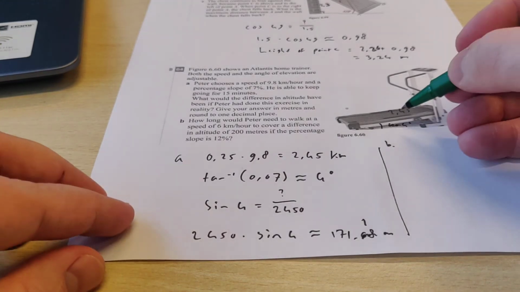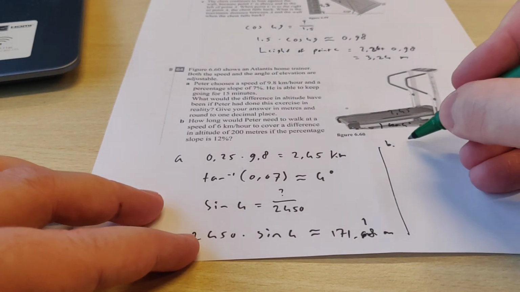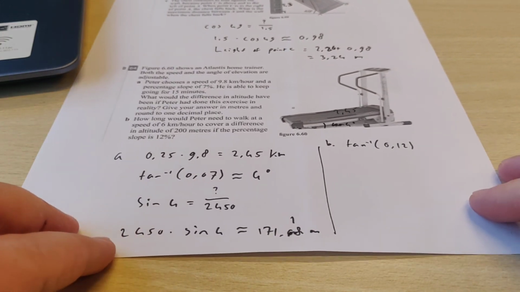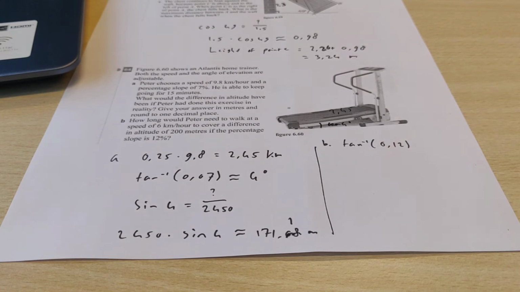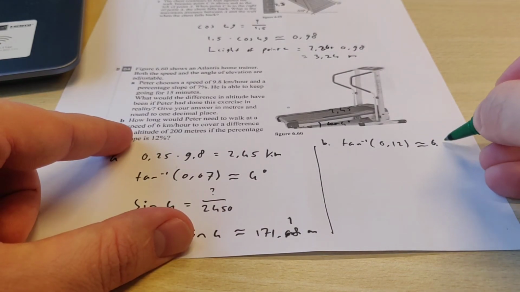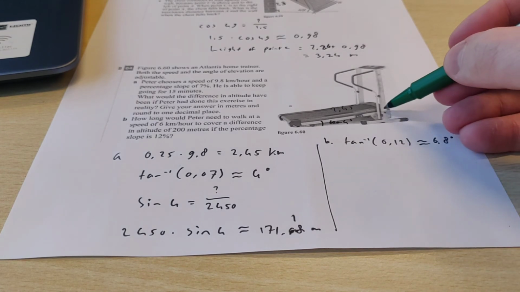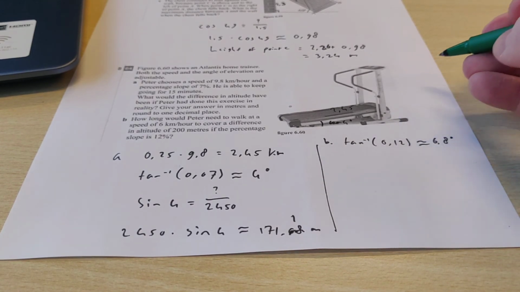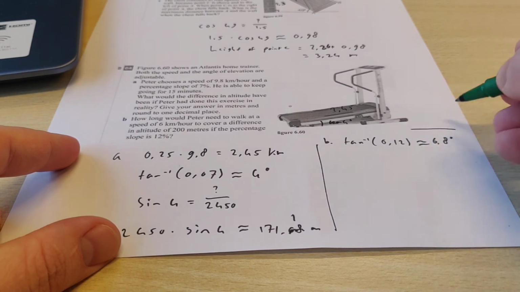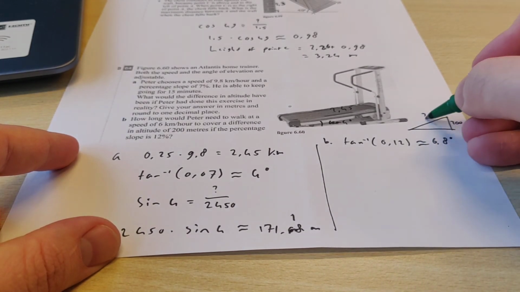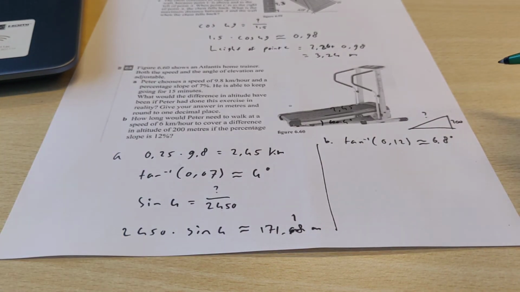Alright, so first I want to know what the angle is again. So we're going to use the tan minus 1 of 0.12, because now the slope is 12%. So the tangent is 0.12. If you type that in there, then you get what the angle is. Now the angle is 6.8 degrees. Right, that's what the angle is now. And we also know the difference in altitude. We know that length, because that length is actually, if I make a new triangle over here, right, this length is 200. So I want to know what that length is, right?